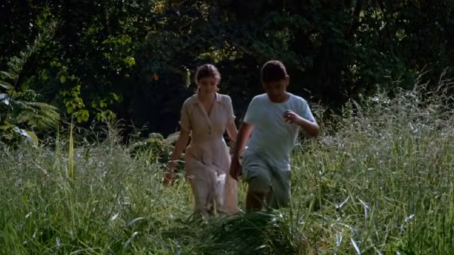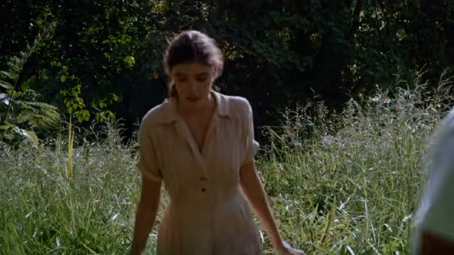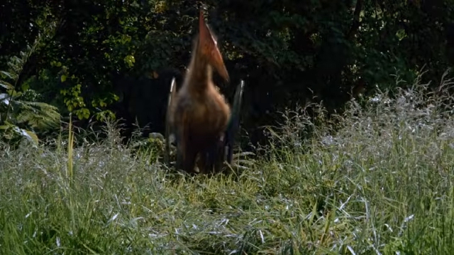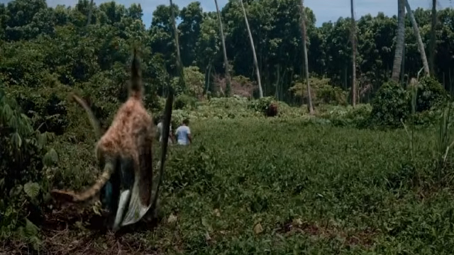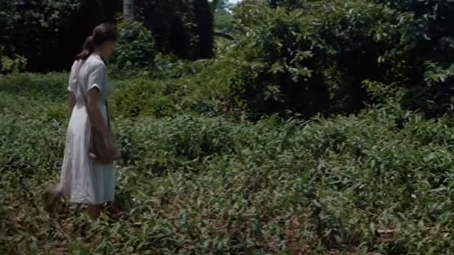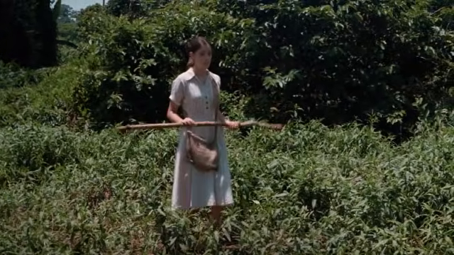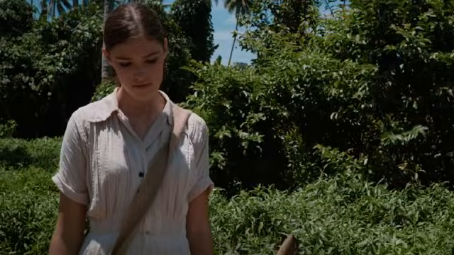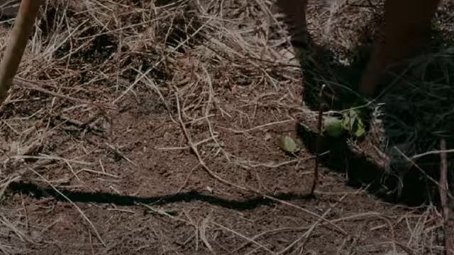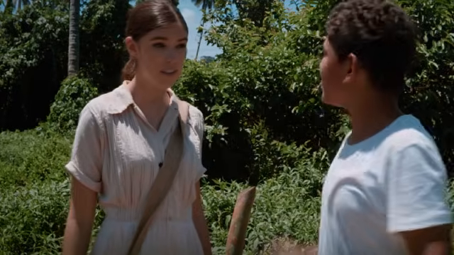Now we're completely lost. Don't worry, we're actually not that far off track. Help me find a straight stick. Will this do? Perfect. This will give me an east-west line. From there, I can figure out exactly where we are. Now what? We wait. What are we waiting for exactly? The sun to move.